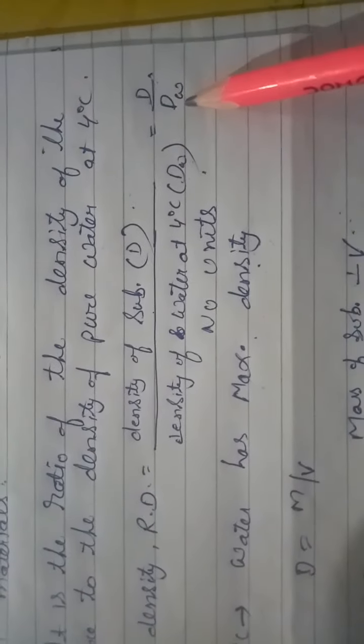So what is the formula for relative density? It is equal to the density of a substance, d, divided by the density of water at 4 degrees Celsius, dW. So d over dW. Relative density has no unit. Why? Because we are dividing the same physical quantities. Density over density, so both units will be cancelled out, and you will get no units.